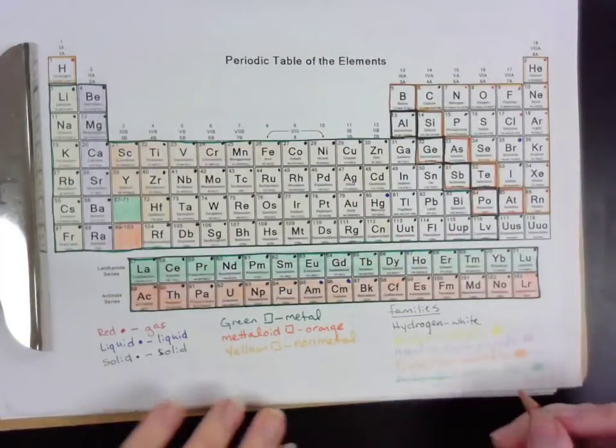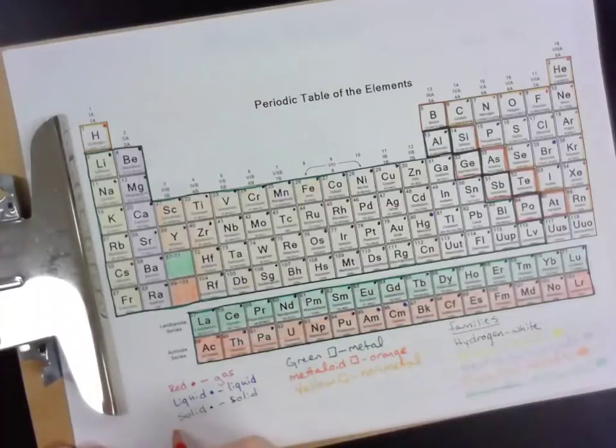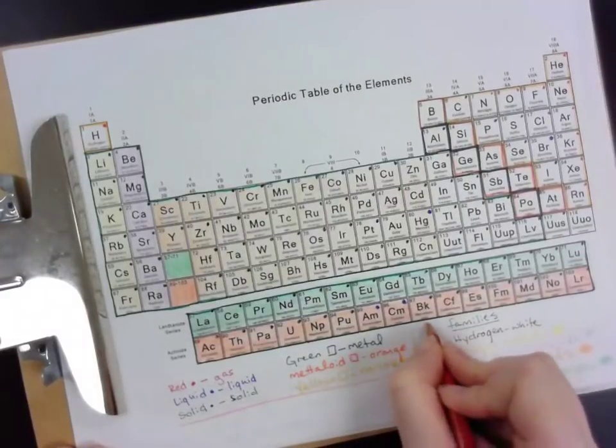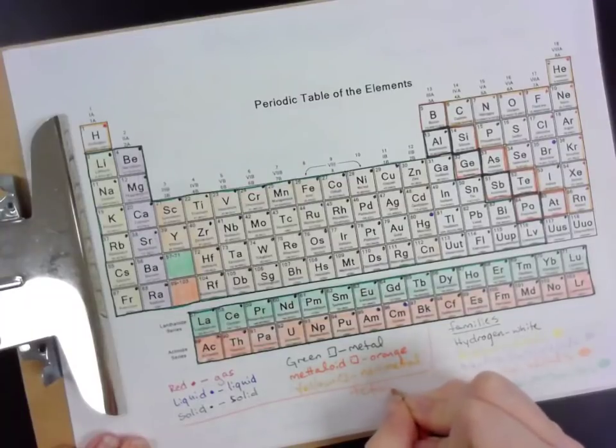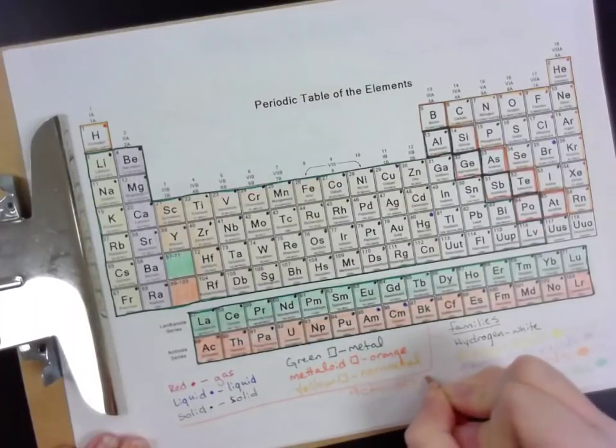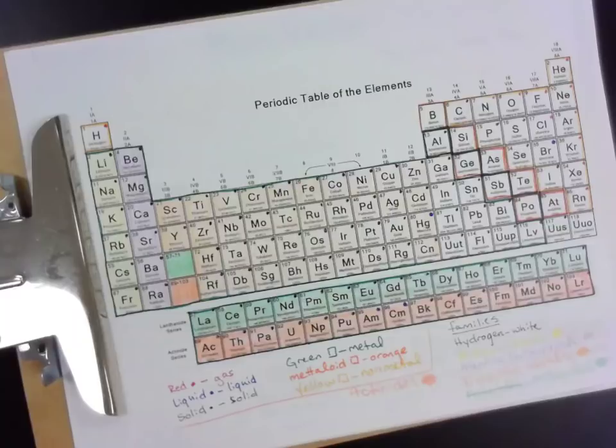Alright, and then looks like I need to scoot my key over a little bit. Actinides are red-orange.